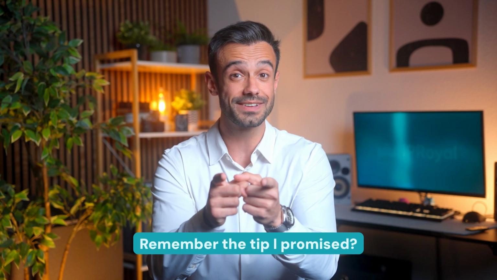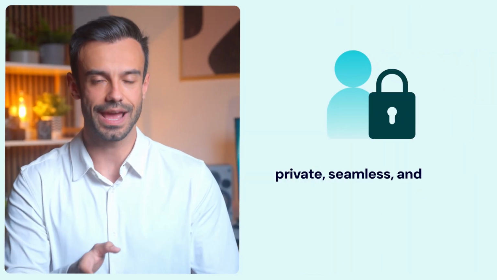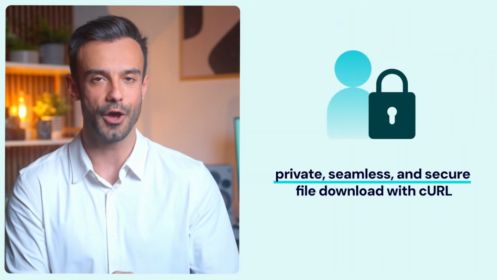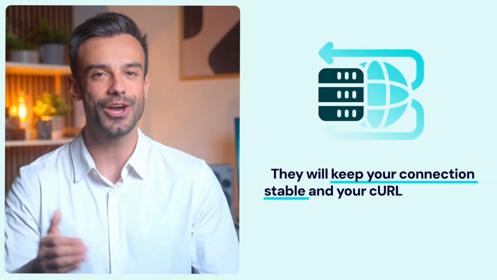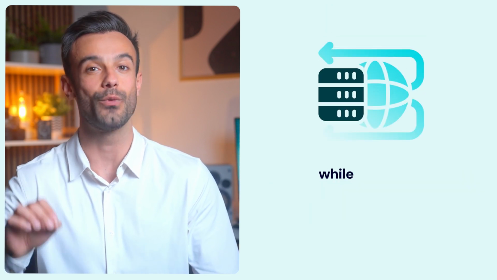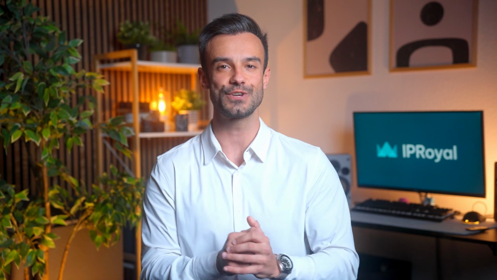Remember the tip I promised? If you want a private, seamless, and secure file download with curl, pair it with good proxies. They will keep your connection stable and your curl file transfer uninterrupted while protecting your online identity. But that's not all. Using curl with a proxy server in the right location can help you bypass geo-restrictions and access files unavailable in your region.